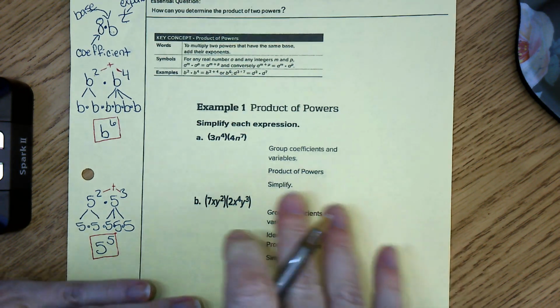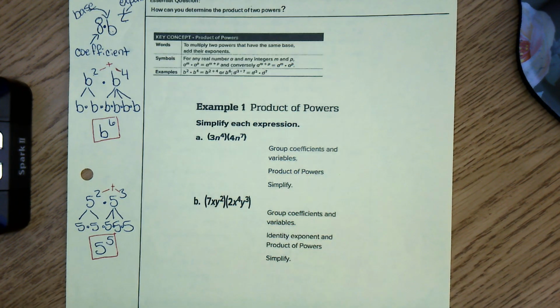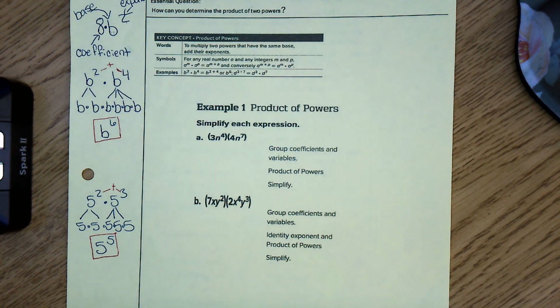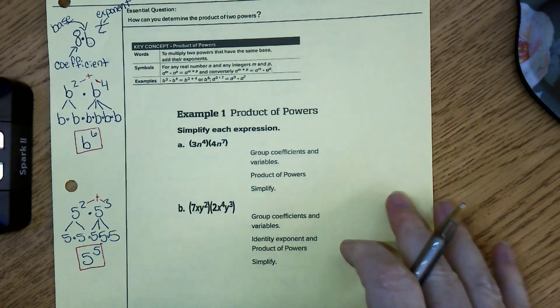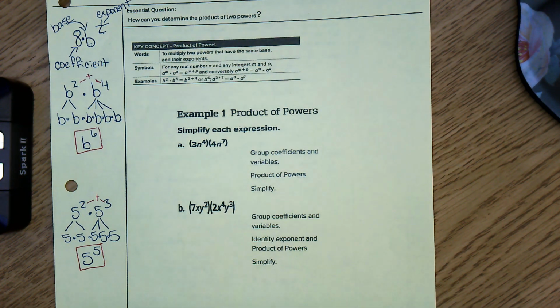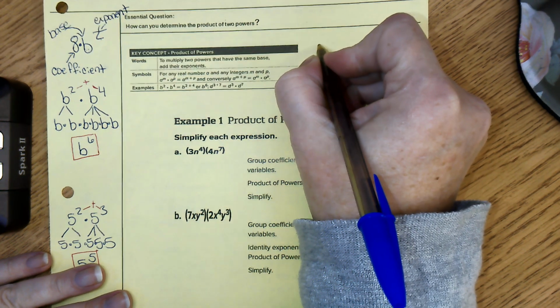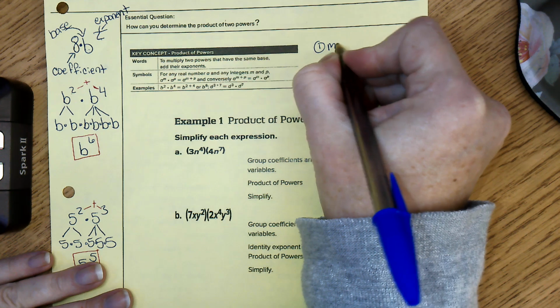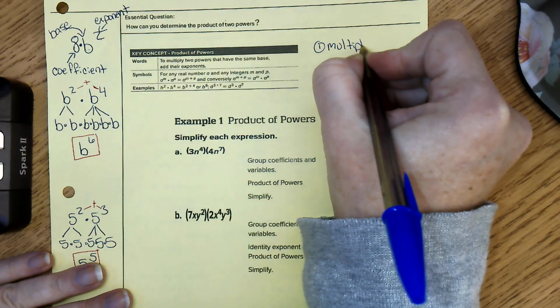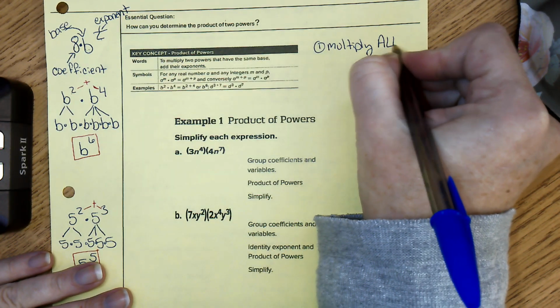All right, now we have it where we're only multiplying basically 2 terms times each other. In your assignment today, you will have some larger problems where you're multiplying like 3 or sometimes 4 different terms times each other. And you're going to follow the exact same process, okay? So what you're going to do is step 1, we are going to multiply all coefficients.